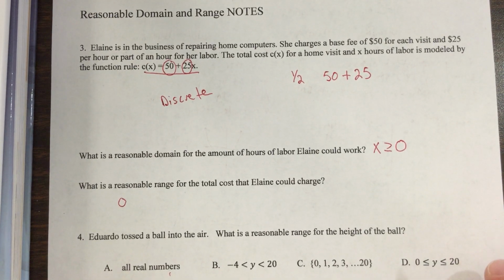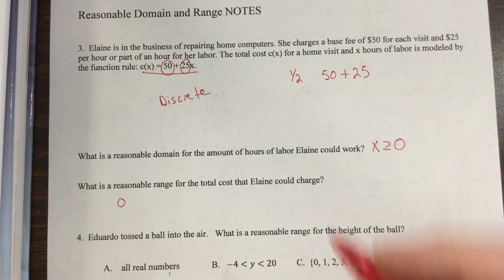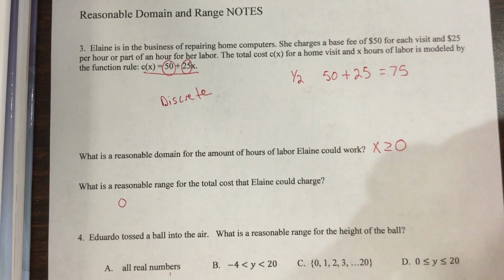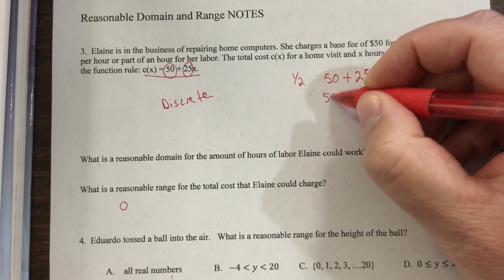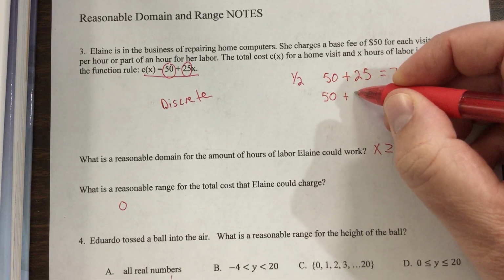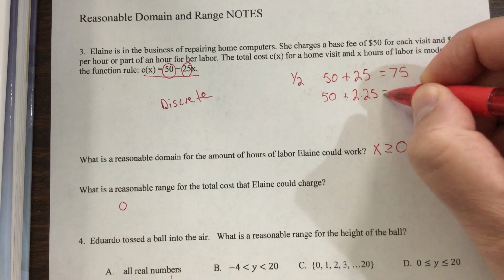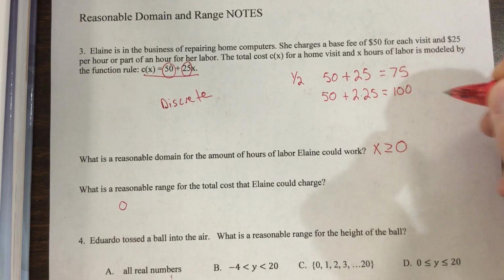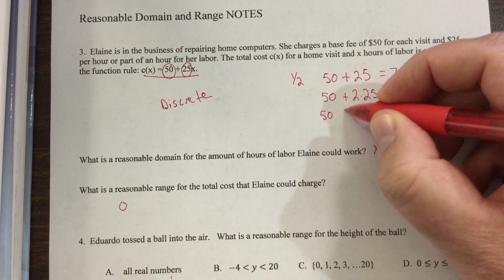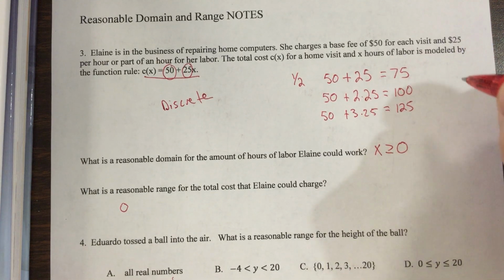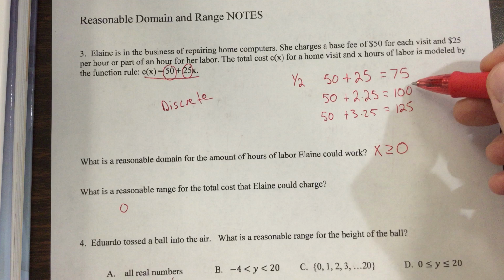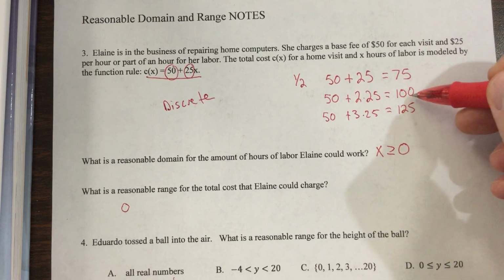And like I said, a lot of businesses will work like this. If they go to your house for one hour and 1 minute, they sometimes will charge you 2 hours. So this is $75. That's anything up to 1 hour. But what if you go above 1 hour? She's going to charge you $50, but now she's going to charge you 2 of those 25, which would be 100. And what if it's between 2 and 3 hours? She's going to charge you $125. It is impossible to be charged, let's say, $90. That's impossible. It has to be one of these.